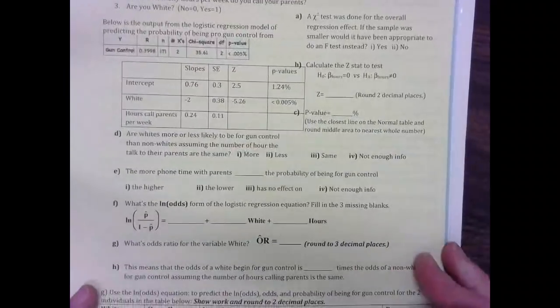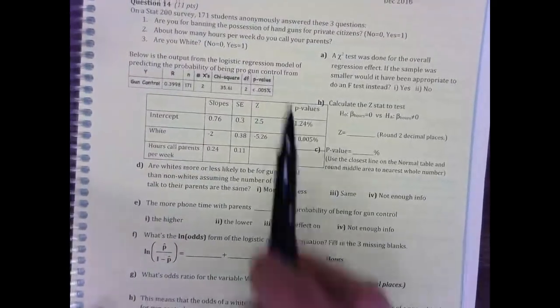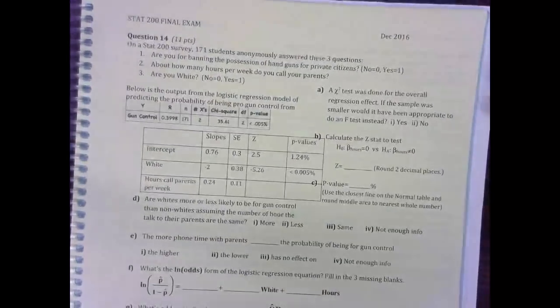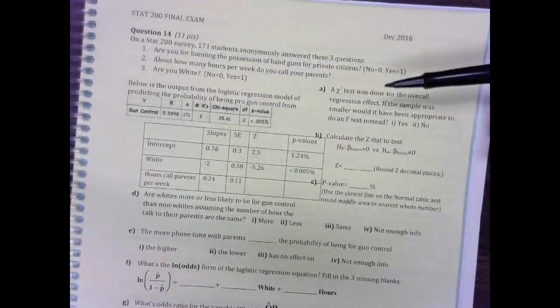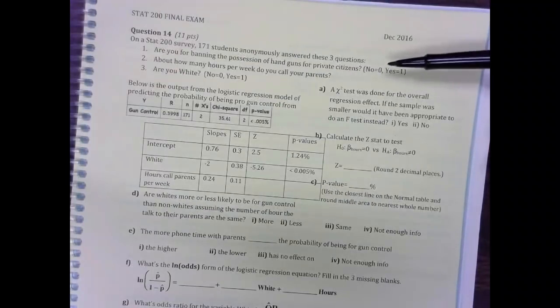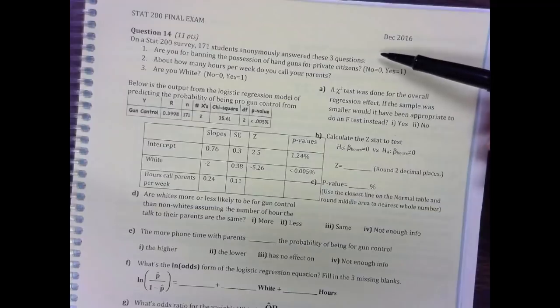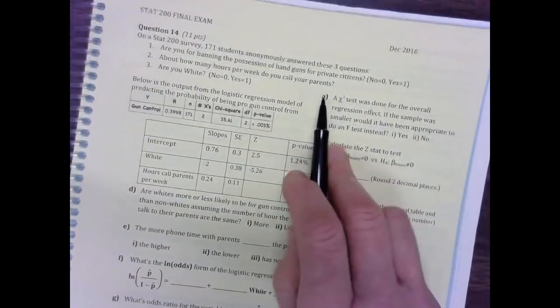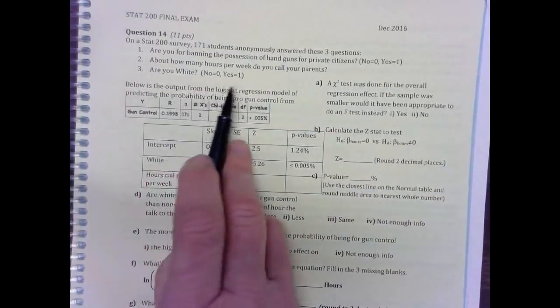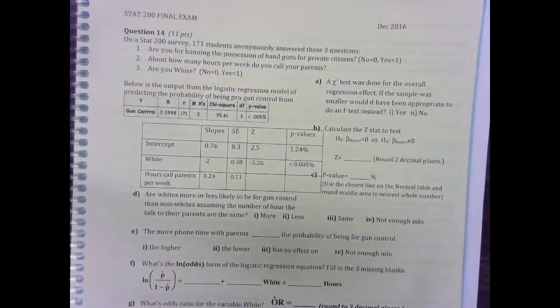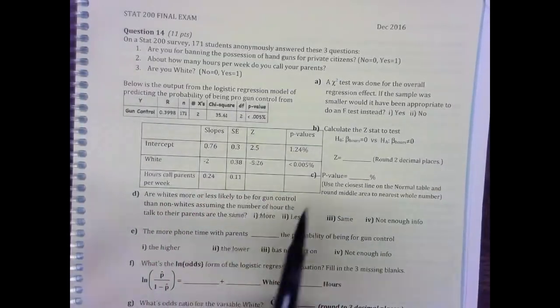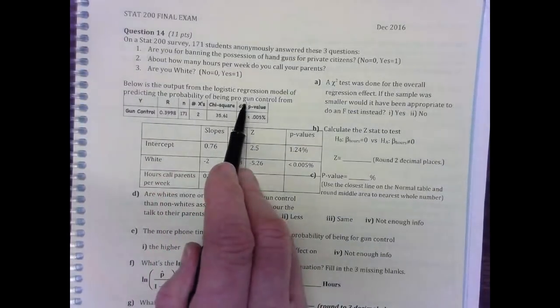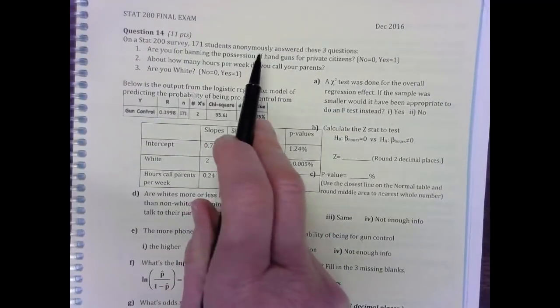Okay, so let's go to our next question. Let's look, see what it says. Okay, so on our survey data, we asked these 3 questions. Are you for banning the possession of handguns for private citizens? It's a 0, 1. And we're going to predict that based on how many hours per week you call your parents, that's a quantitative variable, and are you white or not? Okay, and so below is the output for the logistic regression model predicting the probability of being pro-gun control, answering yes to that question.